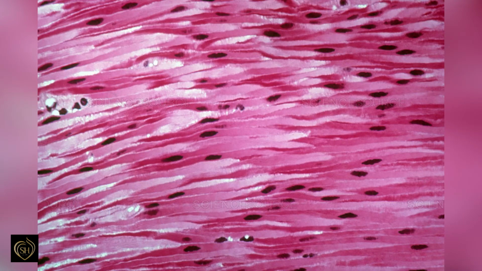They are cylindrical in shape with blunt ends. Cells are multinucleate. They contract at our own will, so they are also called voluntary muscles. They fatigue when overworked.